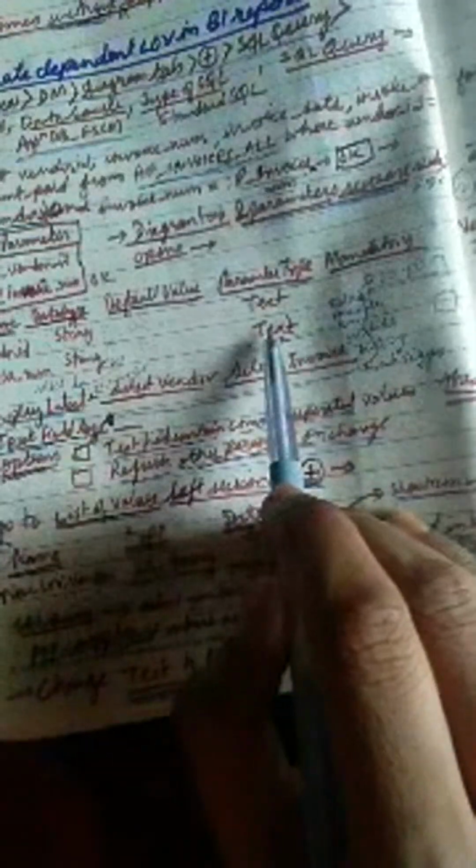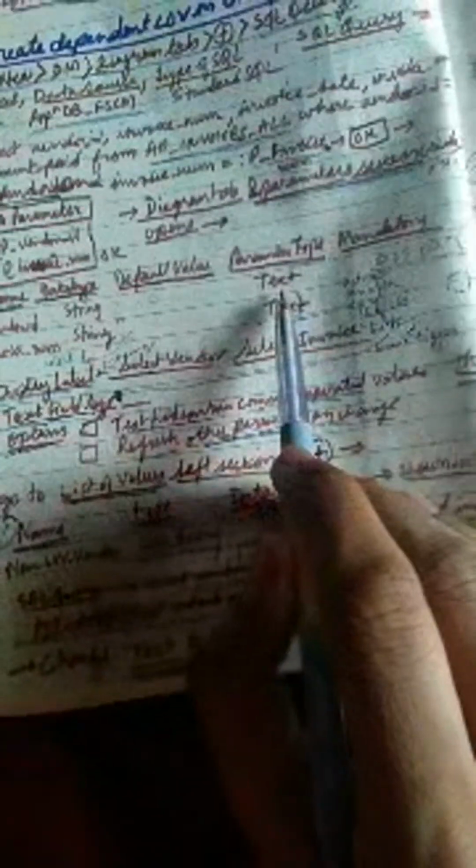Like you have two parameters here. My data type would be string here. You can give any default value. Parameter type is text here. What value it takes is the data type, and the parameter type here is text, meaning it has three types: date, menu, and text.